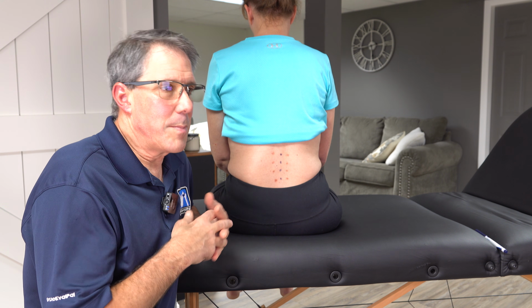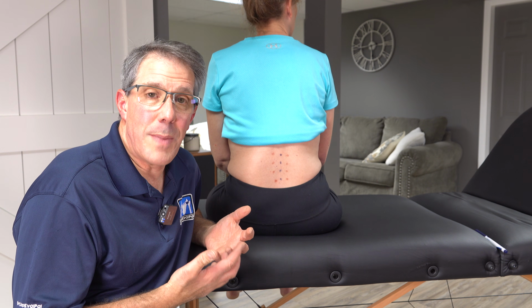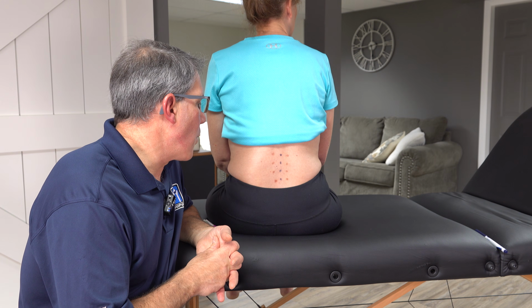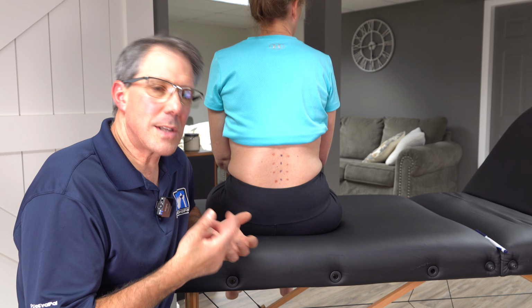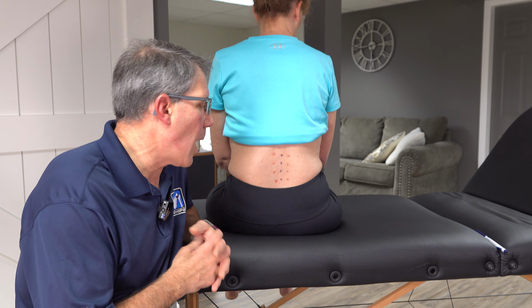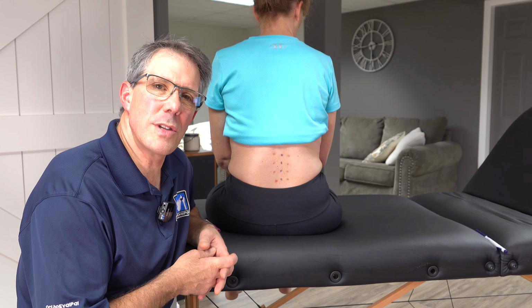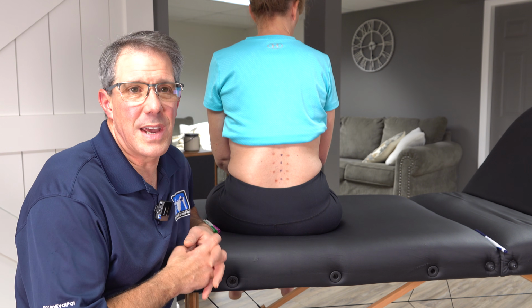But believe me when I say this, noise in your joints is not always a bad thing. If there is a definitive pain with the noise, that is something that may be a little more concerning, especially if you can reproduce it. But we don't worry about that too much. Usually as you become more flexible and a little bit stronger, that noise settles down.